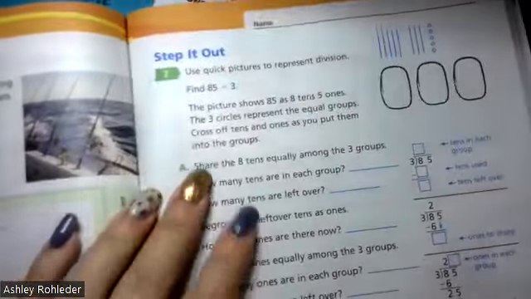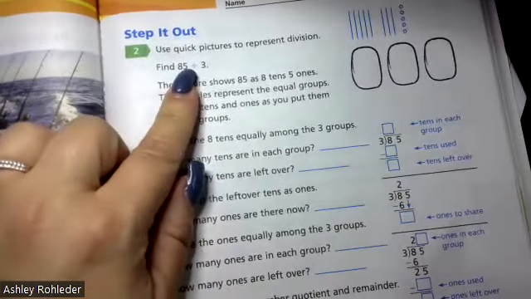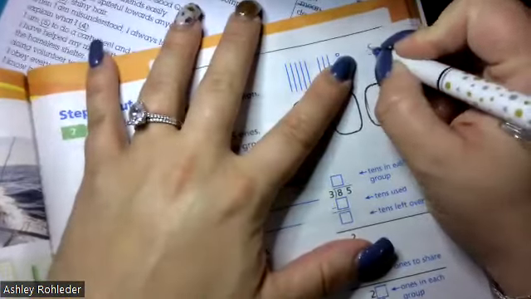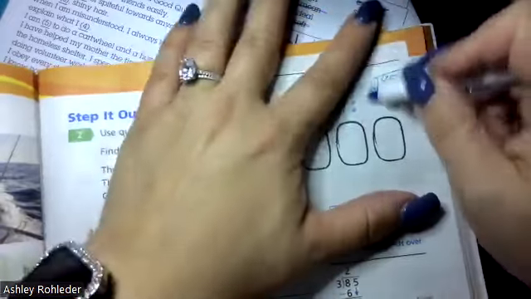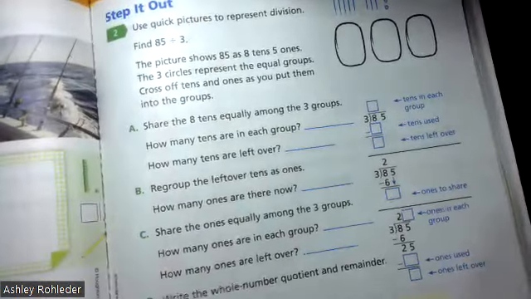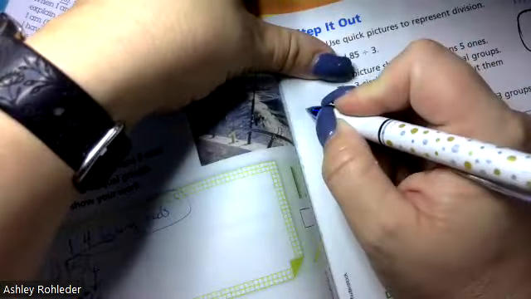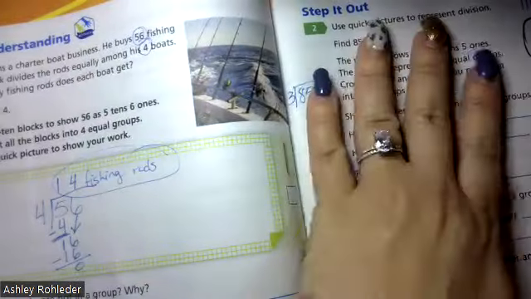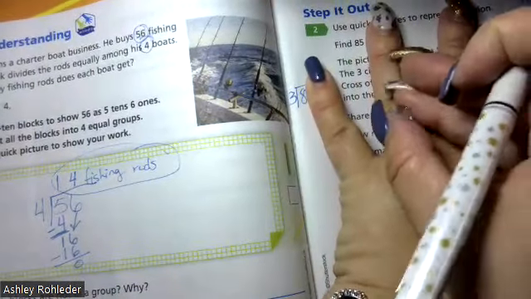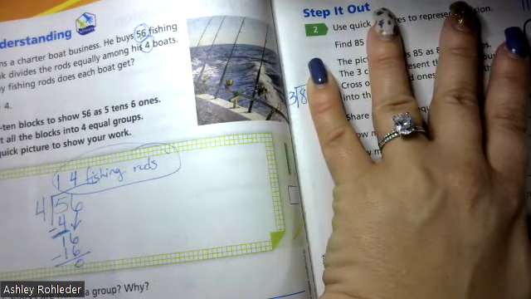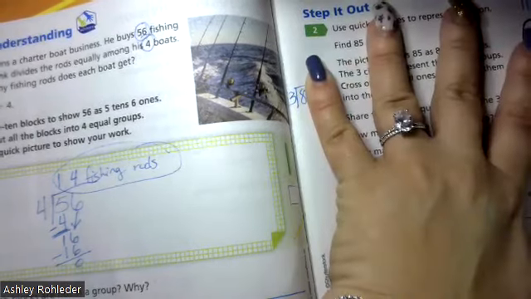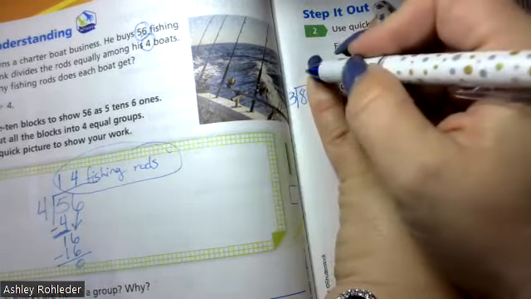So we want to do 85 divided by 3. I'll do it over here. 85 divided by, nope, not going to have enough room there. We'll do it right here. 85 divided by 3. Okay. What do we ask ourselves first? Okay, Hattie. How many times can 3 go into 8? Easton, I want you quiet. Twice. Where do I put that?